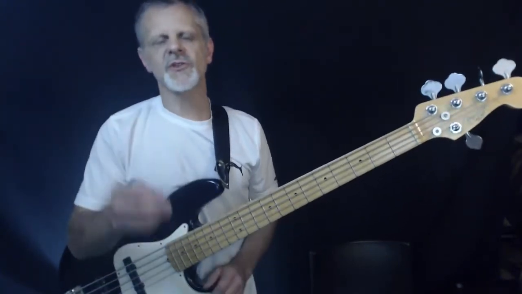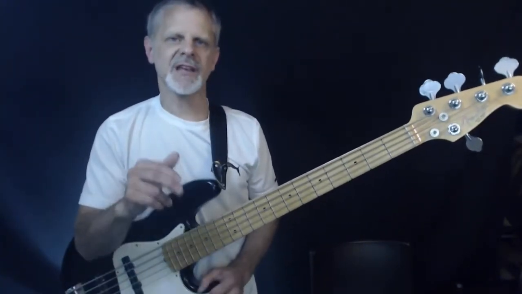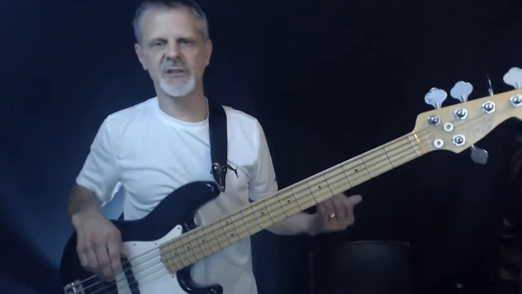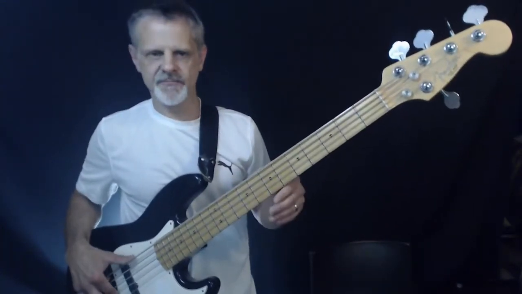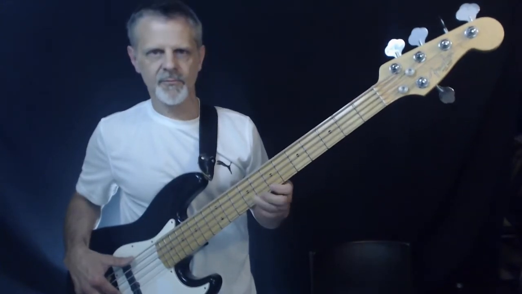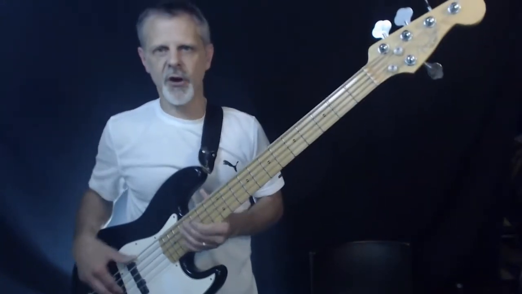But what I want you to do is start looking at that in different keys. So we just did Twinkle Twinkle with an open G string. Okay, I'll try it with all the open strings.